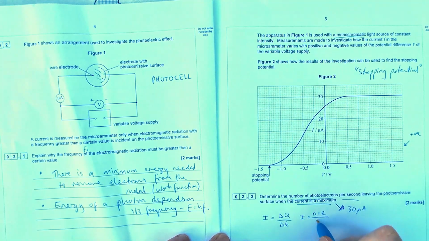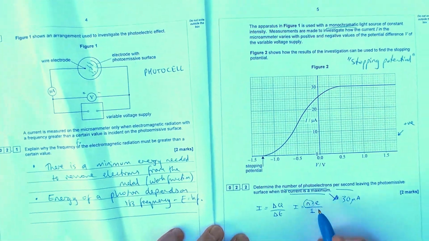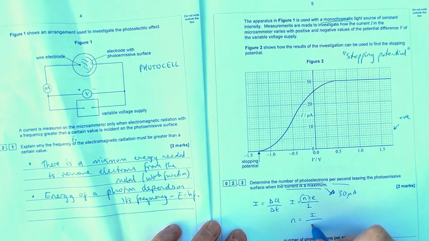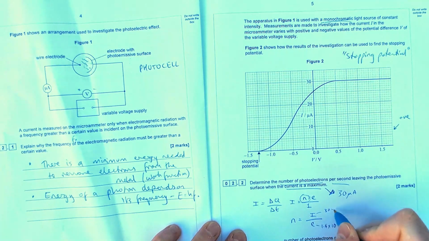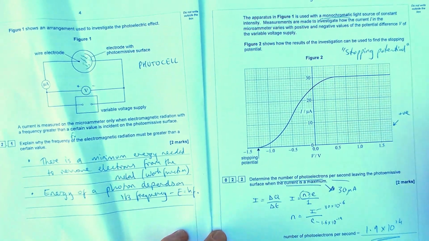Because it's per second, the time becomes 1. So to find the number of photoelectrons, we say n equals the current divided by e, where e is 1.6 times 10 to the power minus 19, and the current we just said is 30 microamps, so 30 times 10 to the power minus 6. If you divide those two numbers, we should find it comes out to around 1.9 times 10 to the 14 electrons leaving that surface every single second.